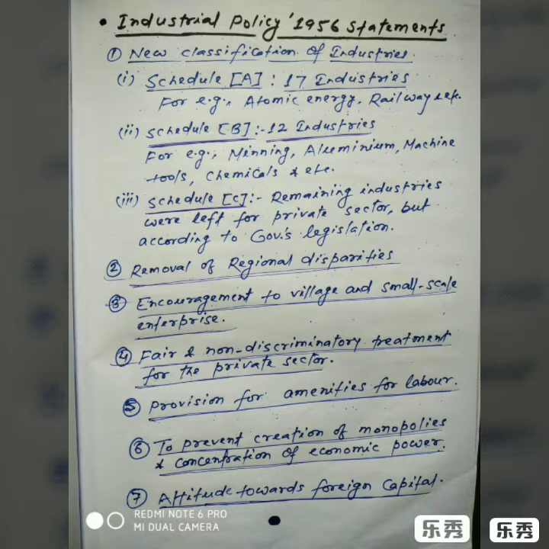The third one was encouragement to village and small scale enterprises. We know the importance of medium and small scale industries in the economy. They are really the backbone of any economy, and needless to say, in our economy this is really the backbone.